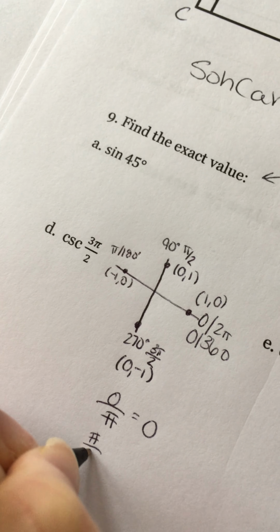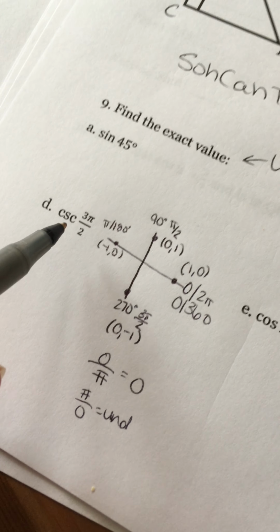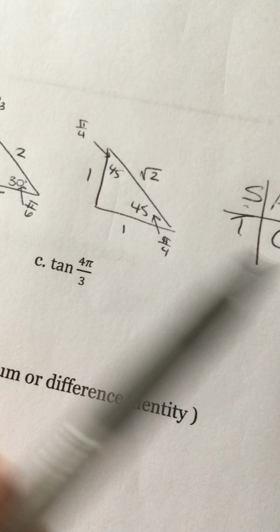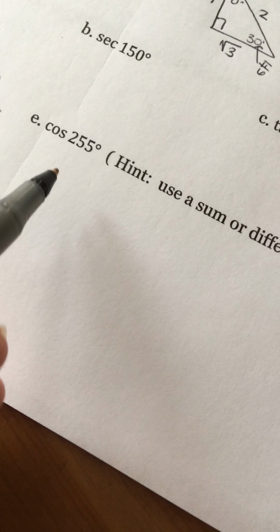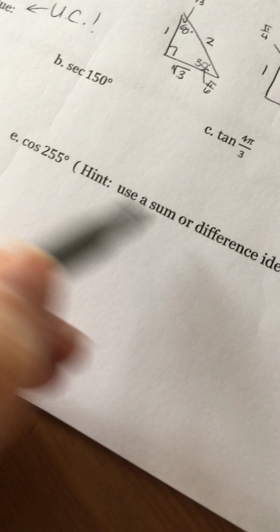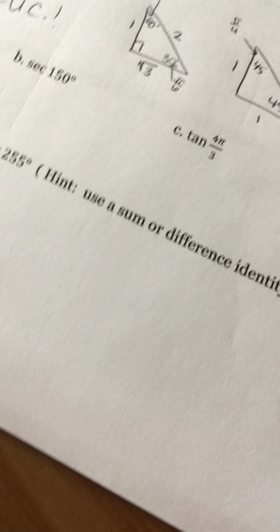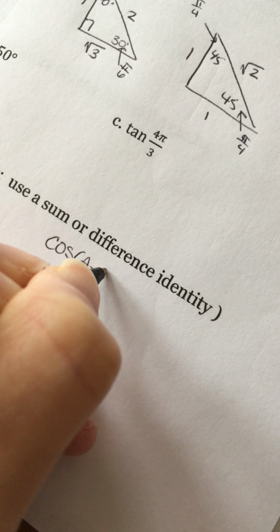All right, and then as a reminder, 0 over a number is equal to 0. A number over 0 is equal to undefined. All right, so that's going to help you with D. That's going to help you with some of the other quadrantal angles. So I'm not going to do these 4. Use your special right triangles. Use your cute little nuggets of information that we've learned. I will for sure do E, sum or difference identity. You really have one just like this on your exam. It literally looks like this. I literally say use a sum or difference identity, so make sure you know them. All right, and I'm just going to go through this one more time.